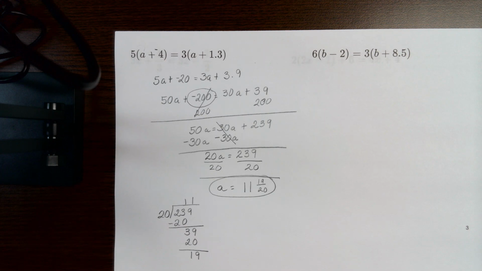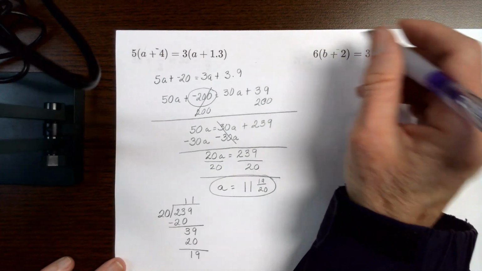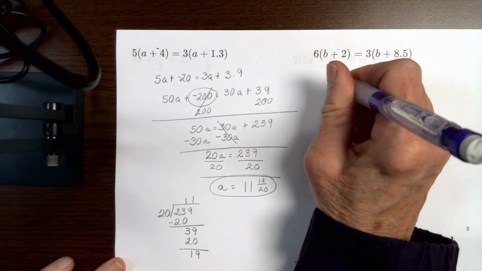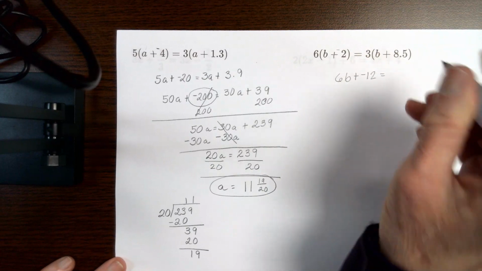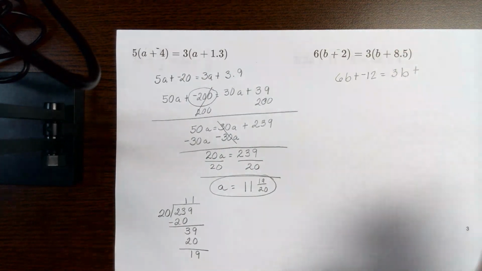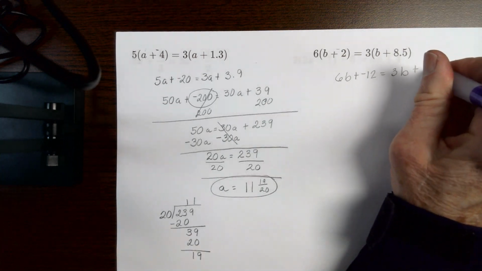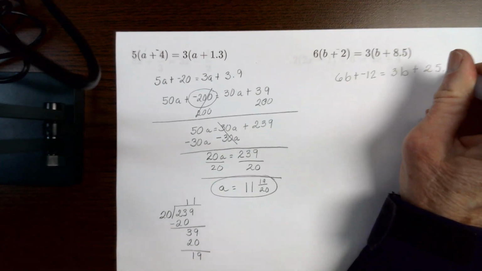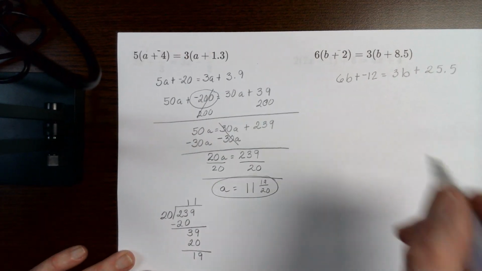All right, let's do the other one. Just like it, I'm going to add the opposite of the second number here. So I do the distributive property on the left. So I have 6b plus a negative 12. On the right, I have 3b plus, let's see, that's going to be 8.5 times 3, which is going to give me 25.5. Now, again, if I want to get rid of the decimal, I can multiply everything by 10.